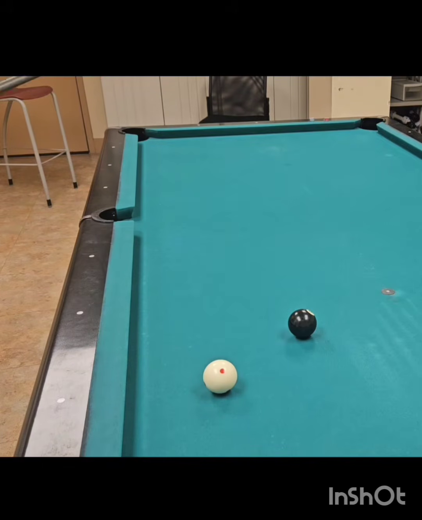And they're, again, visual, but it gives you the idea of where to place your bridge hand, so you could come across and just place it right in. So take a look at this. It's a deep cut, so it's a tough shot in any case.